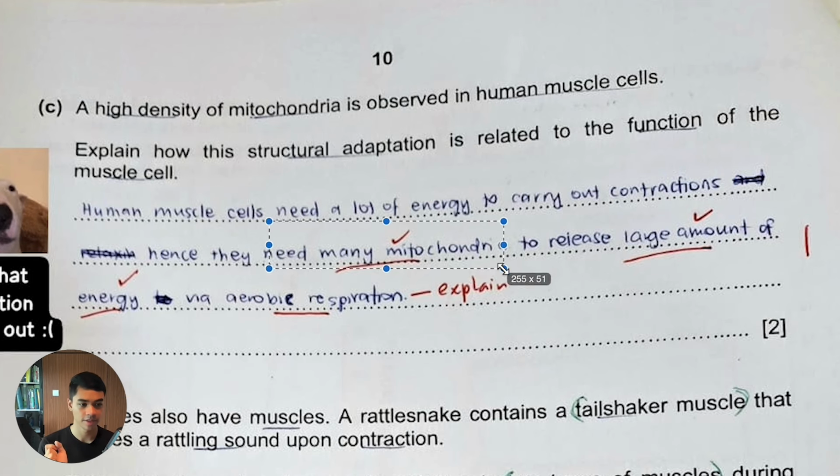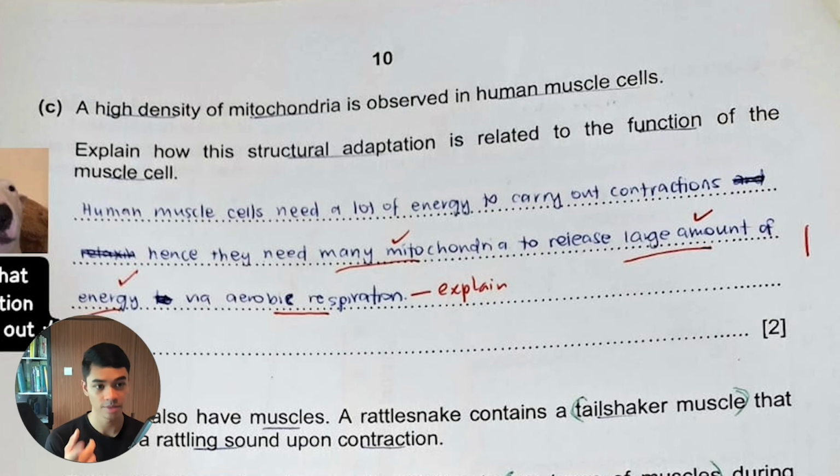Hence, need many mitochondria to release large amounts of energy. Okay, so in fact, because of this, I was like, wow, the marking scheme is so strict. Okay, let's one up them. Let's always be even stricter with the way that I teach y'all.